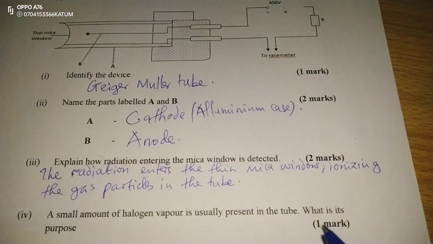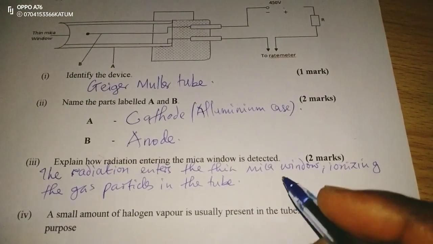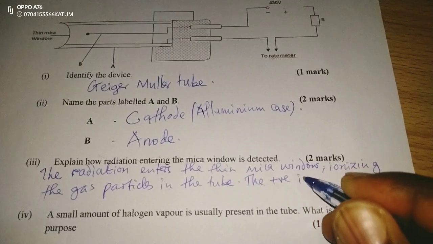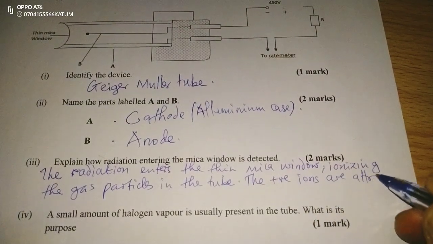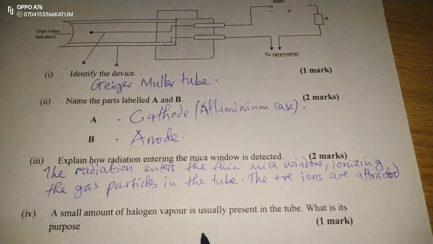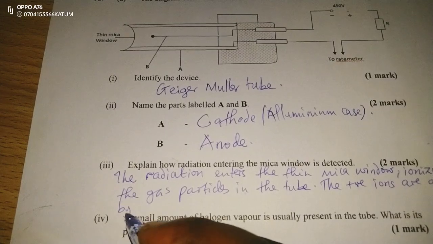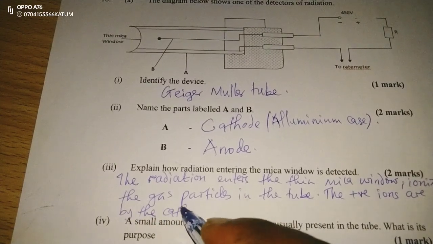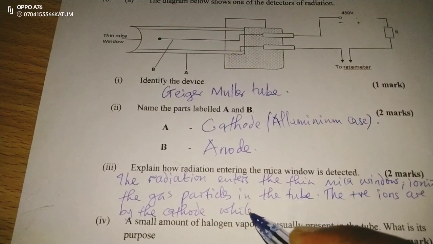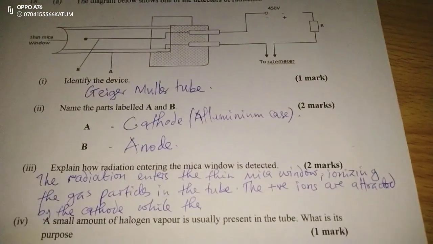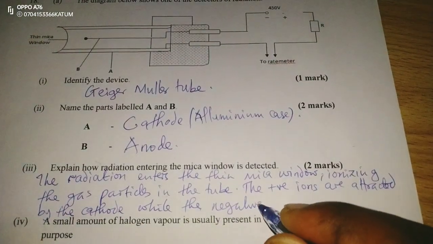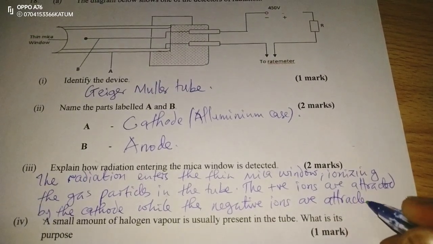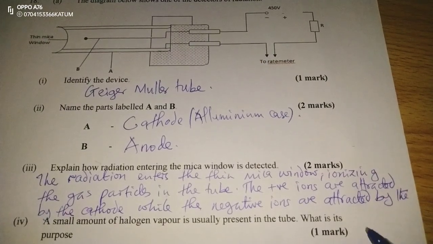So they ionize the gas in the tube, and now the positive ions are attracted by the cathode, while the negative ions are attracted by the anode.